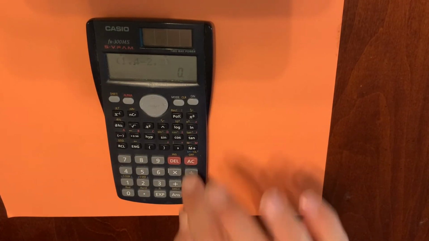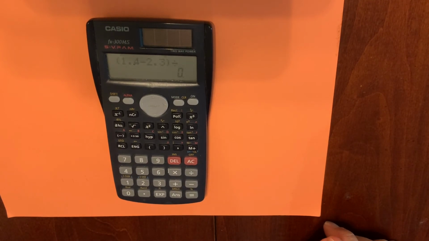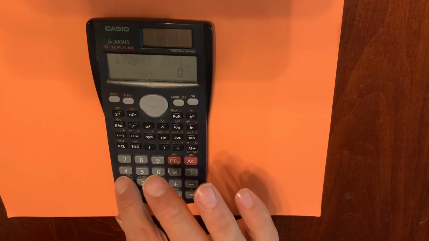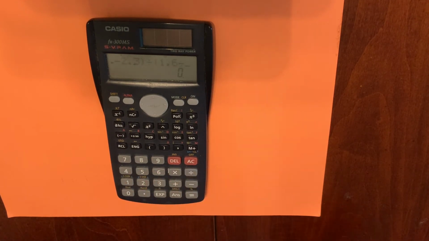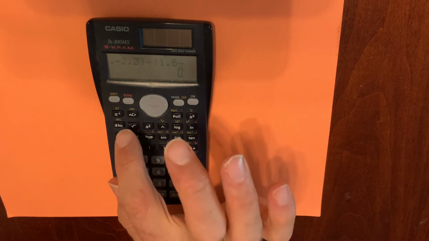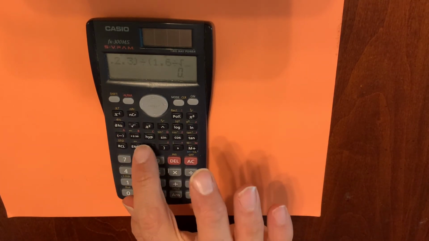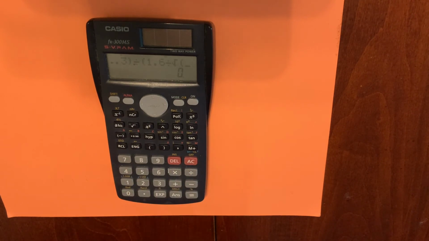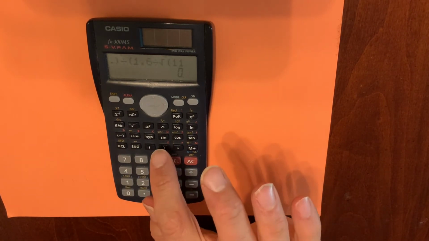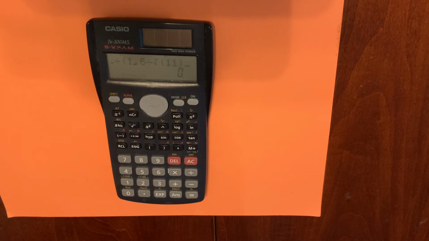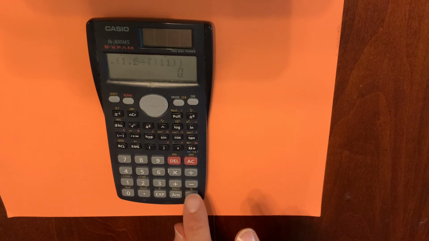And then we hit the divided by button, and then we take another parenthesis for the denominator, and then we take 1.6 divided by button, and then we hit the square root, and then we hit parenthesis of the sample size, which is 11, close the parenthesis dealing with the square root, and then we close the parenthesis of the entire denominator, and then we hit the equals button.